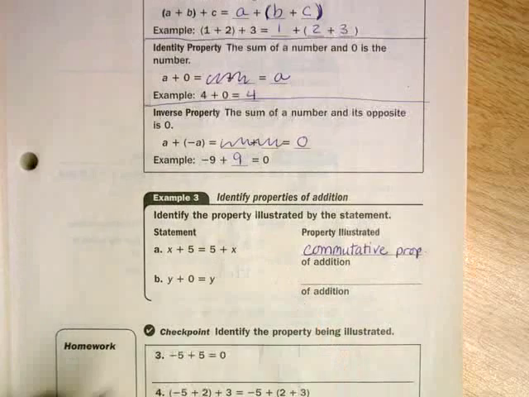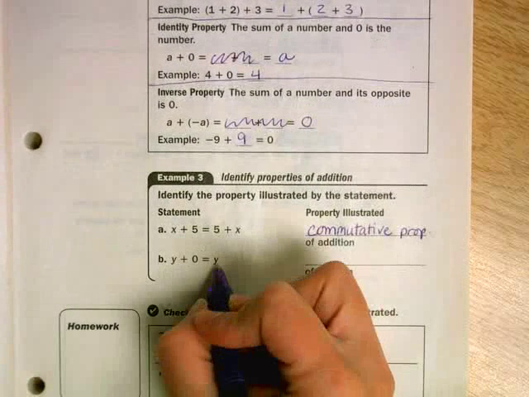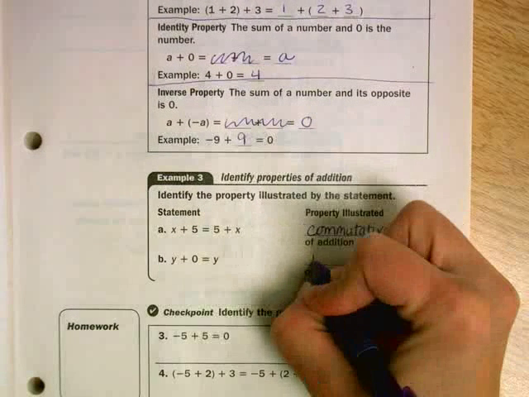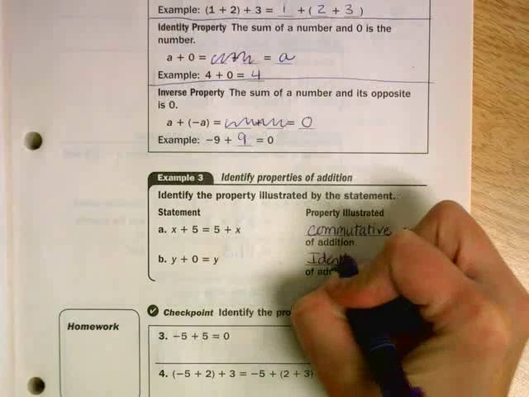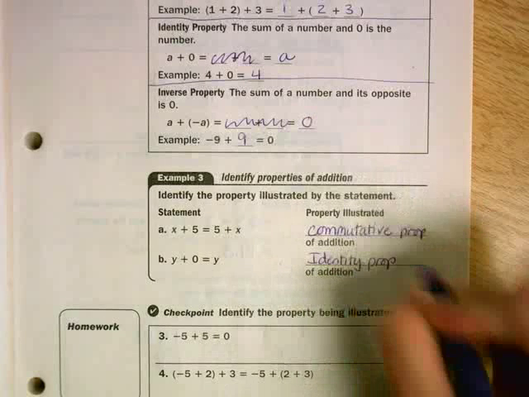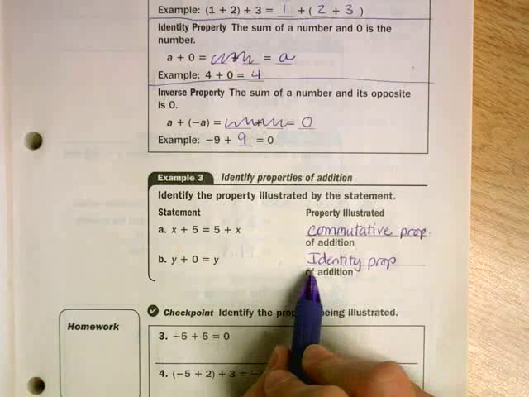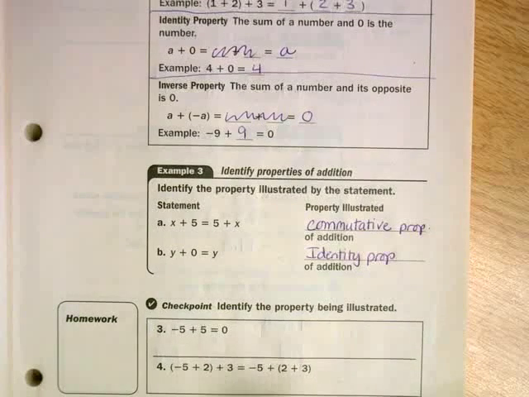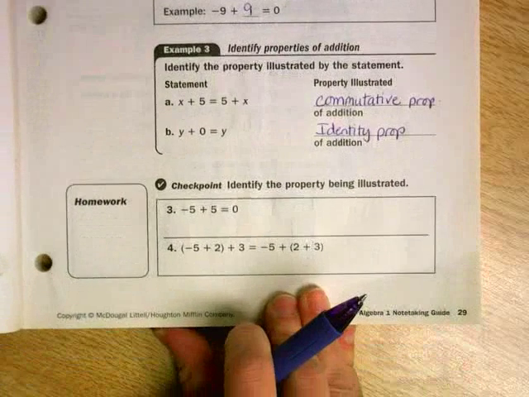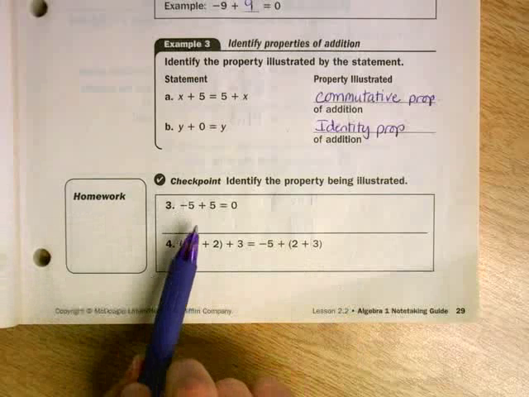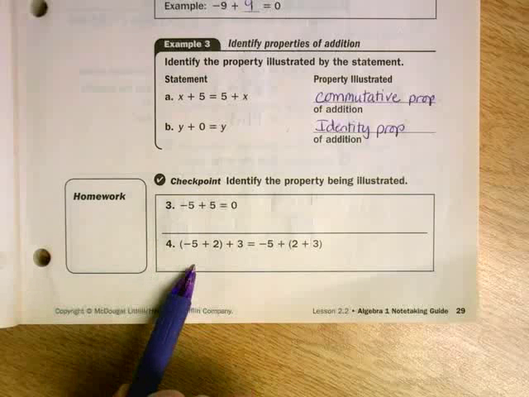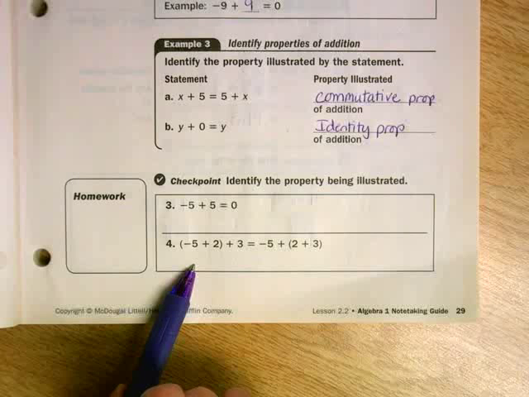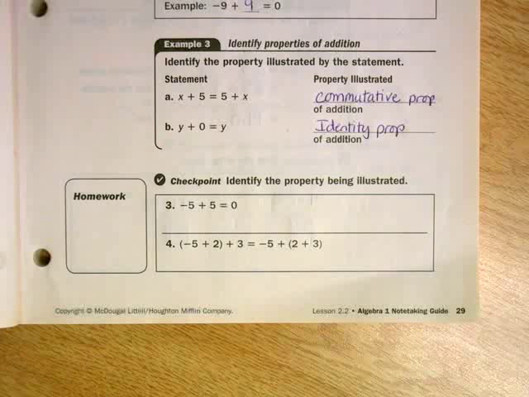What about this one? Y plus 0, you add something to Y and it keeps its identity. Identity property of addition. It's also known as the additive identity property. It means the same thing. All right, so if you're watching this on your own, you can pause the video and just see if you can do these two and just name me the property. Okay, if you're watching it as a class, I'll give you a second. And we'll do this together in a minute here. Do we know number 3?